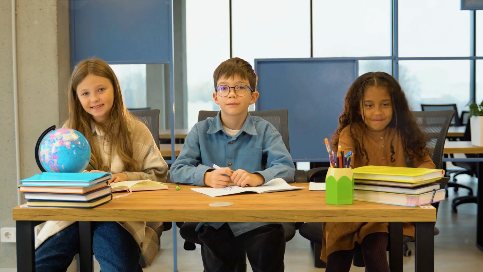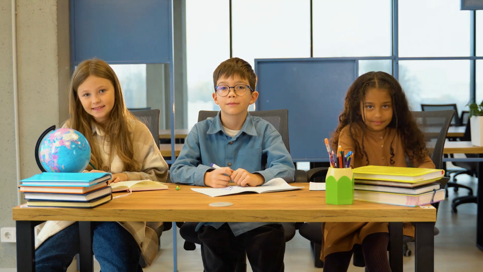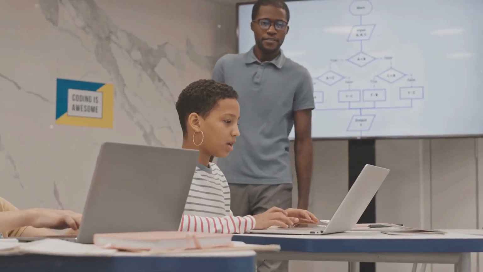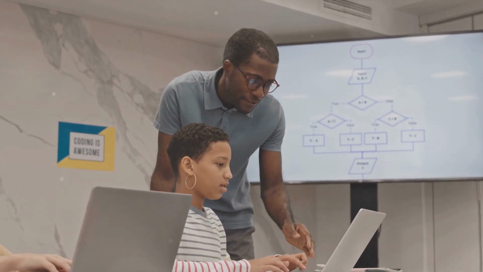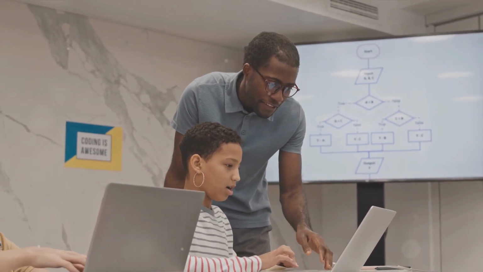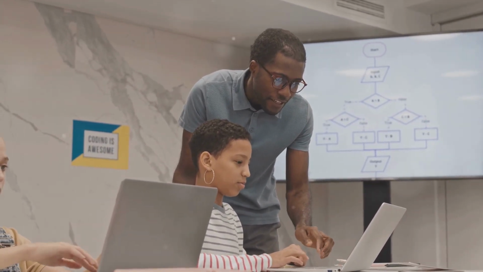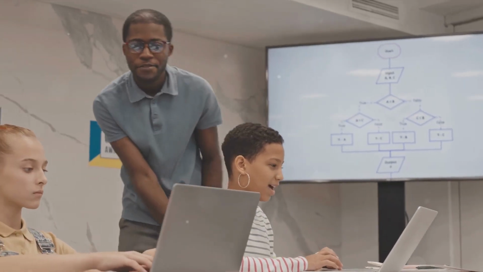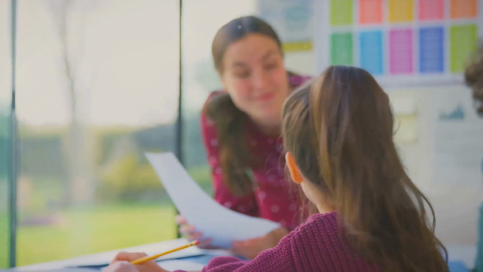Meeting the individual needs of students in a large ESL classroom can seem like a Herculean task, but it's a crucial aspect of their language development and success. Personalized attention is not a luxury, it's a necessity. But how do you achieve this with limited time and resources?